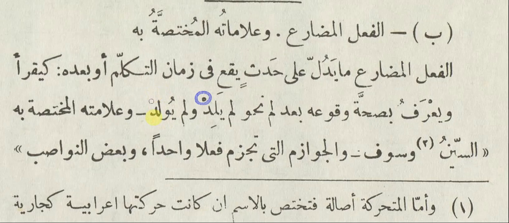We will cover this later. But these are two present tense verbs, and they're moved to the past by this lam here. That's why this lam is important. We will cover this later because it's one of the signs here. This is one of the jawazim, this lam. But for now, all we have to care about is this here, السين وسوف.